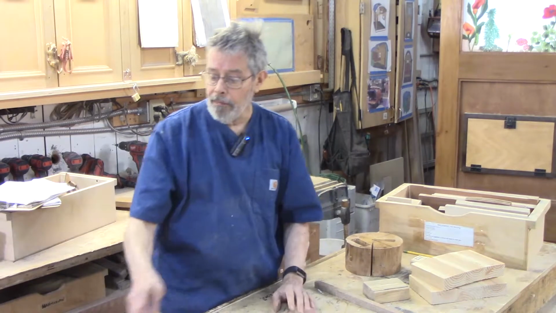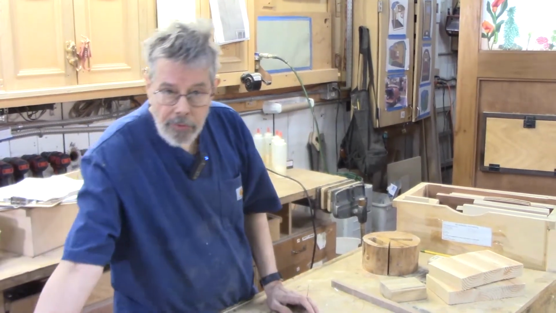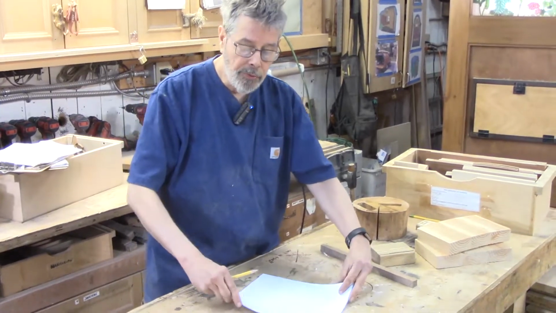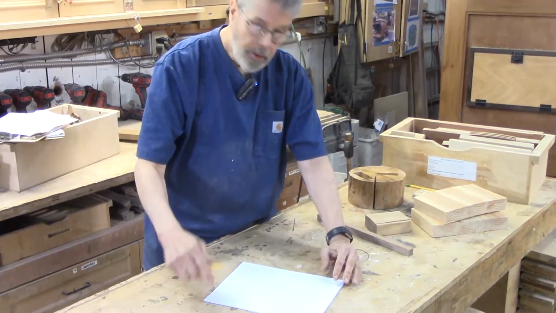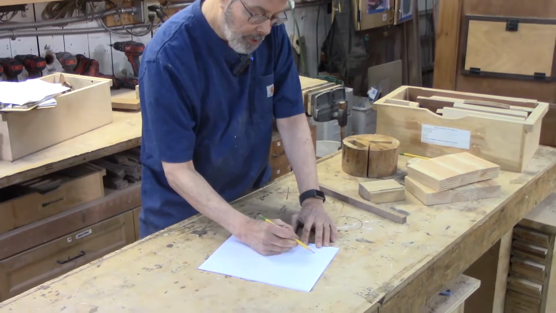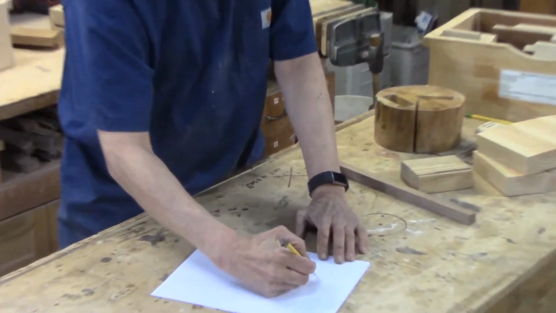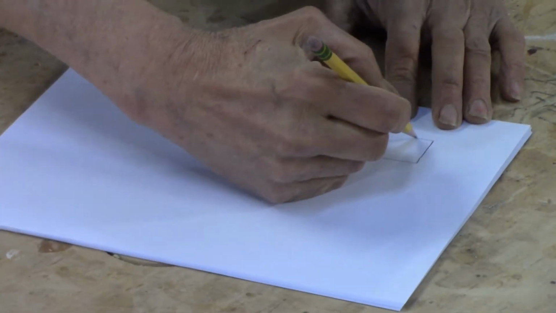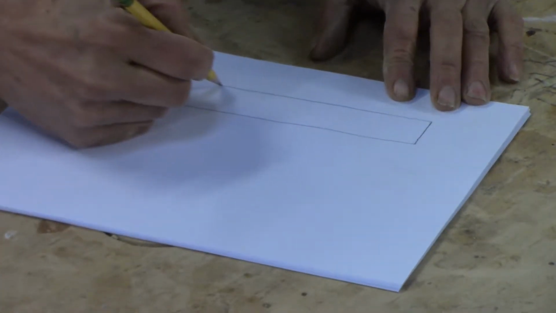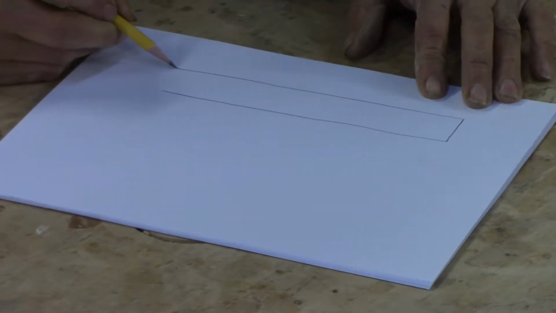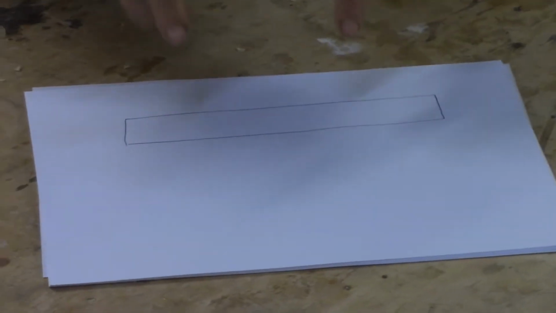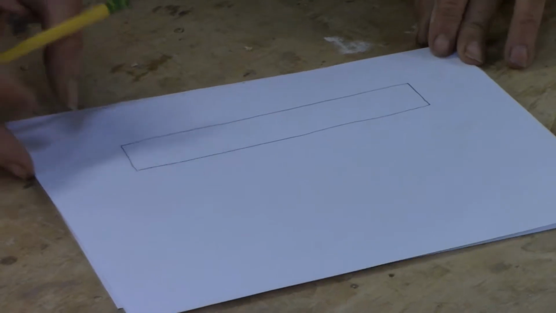Right down here, I'm going to draw you a little picture to show you what it does and why you need to be aware of that. The consequence is mostly that you may not know that you've got some splits in the end of the boards. Okay, so this is looking at the top-down flat face of a board.